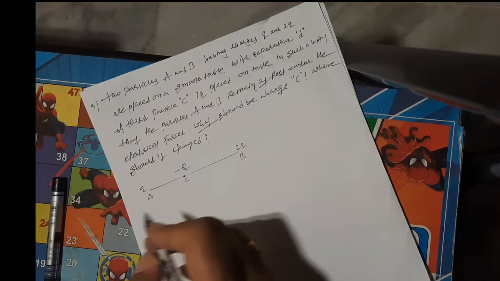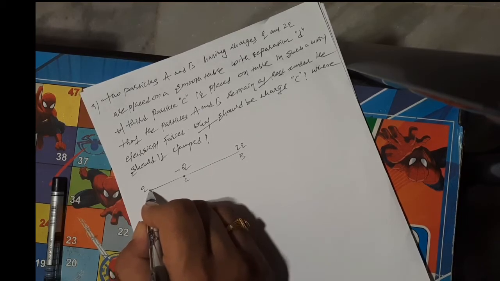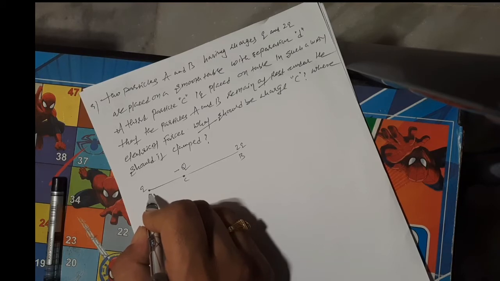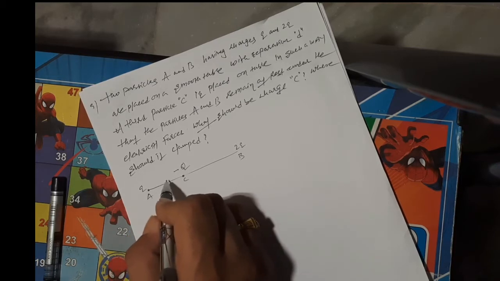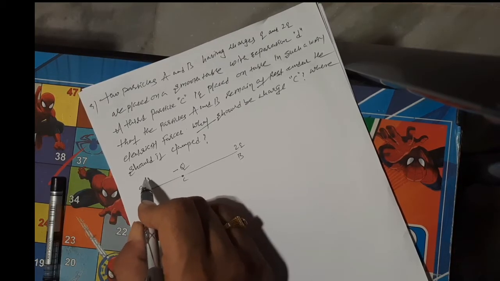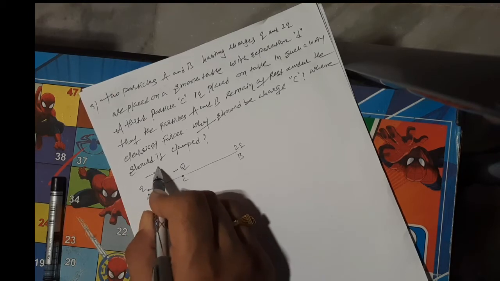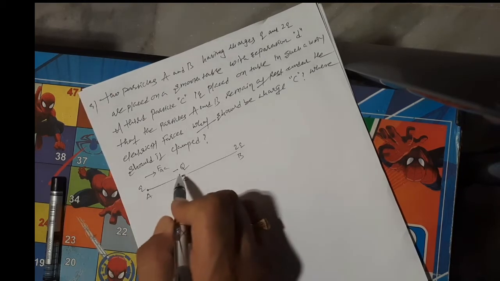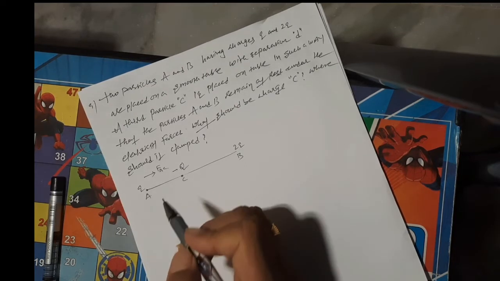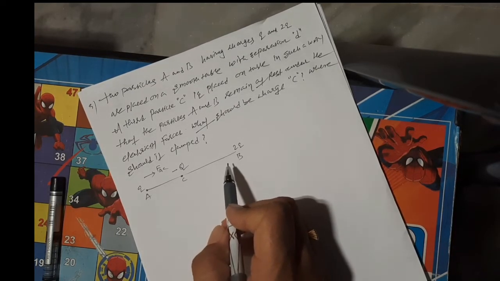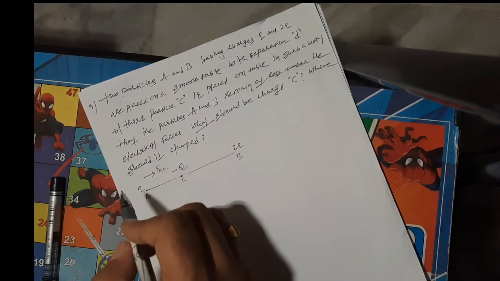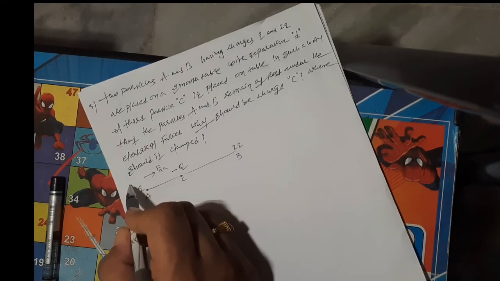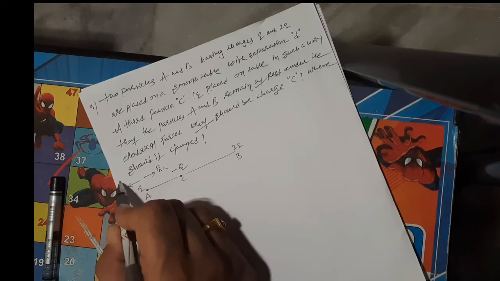Right, now we calculate the force acting on charge A. If we move this charge A towards C, it is an attraction force. So the force acting on A due to C is along this direction. The force acting on A due to charge B is a repulsion force, FAB.